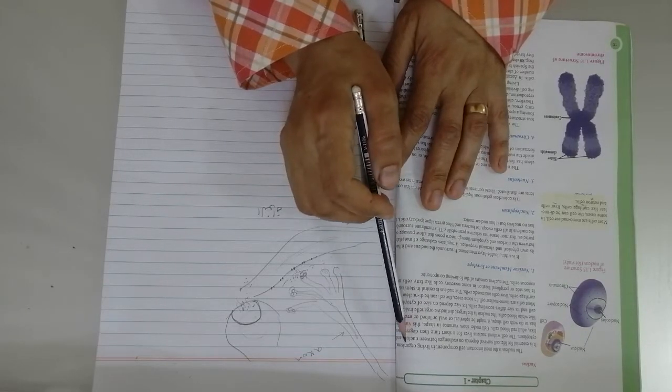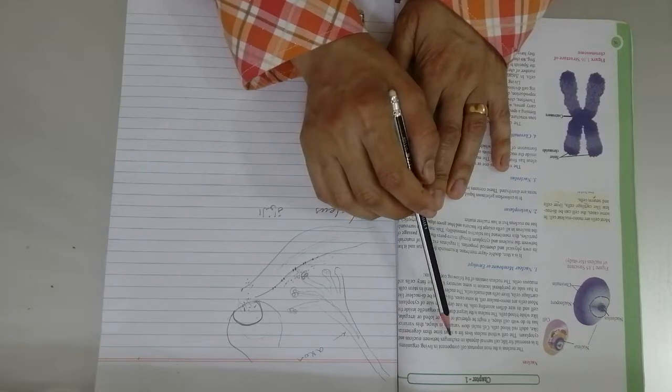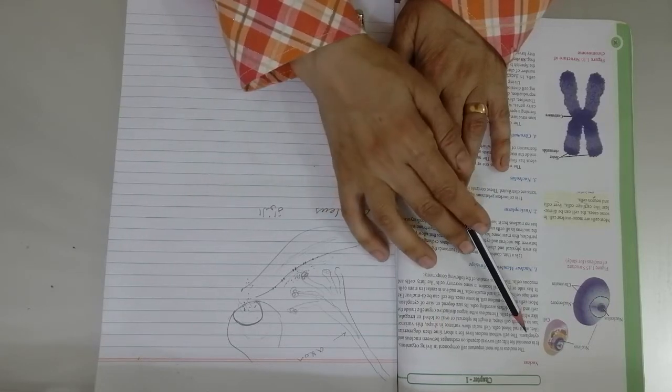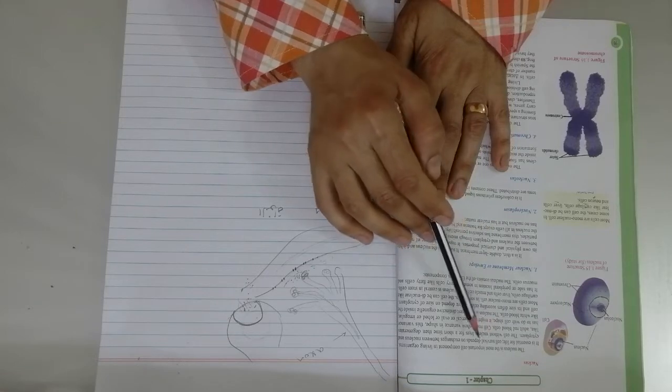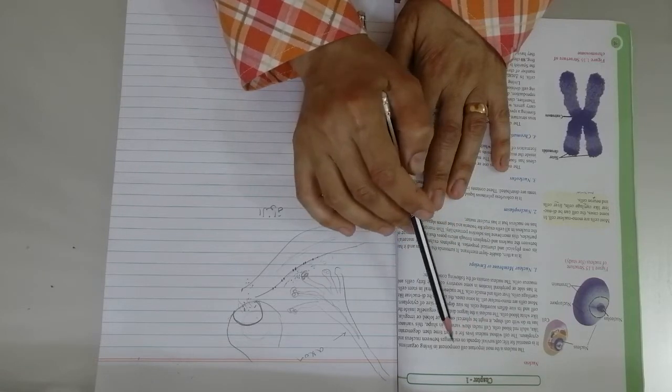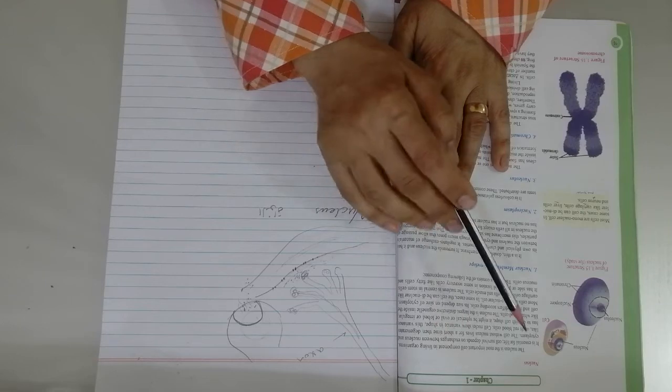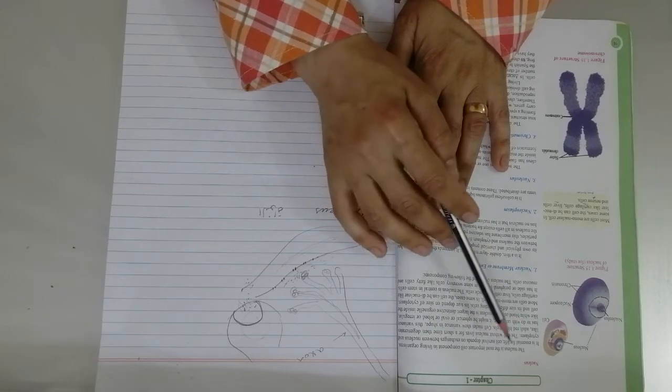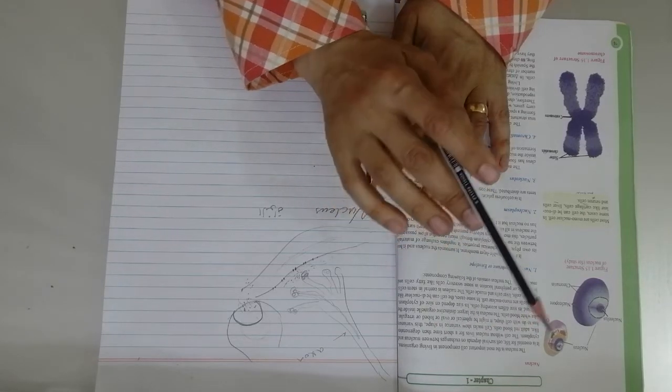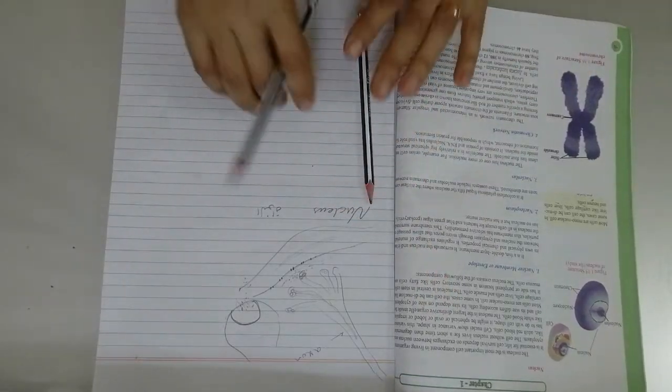What happens if it loses the nucleus? The exchange between nucleus and cytoplasm stops. So cell survival depends on the exchange. If the exchange stops, that means the life of the cell will end.